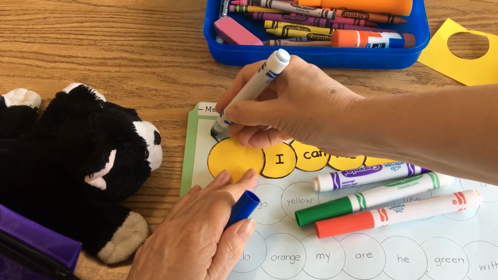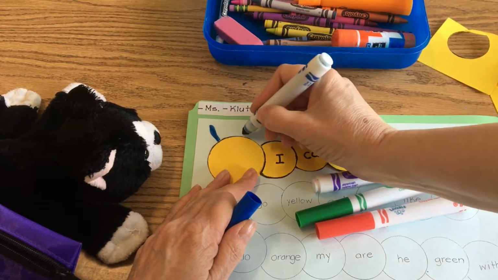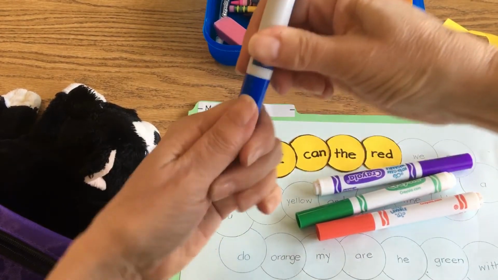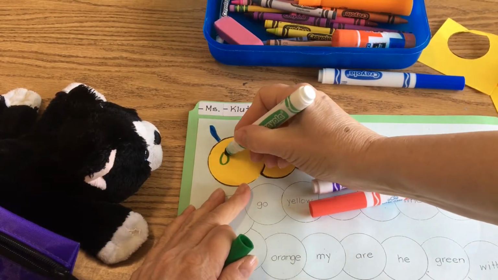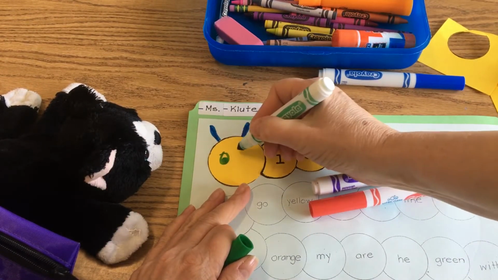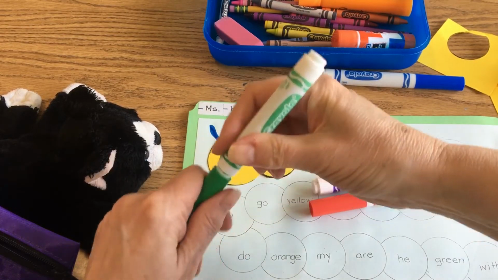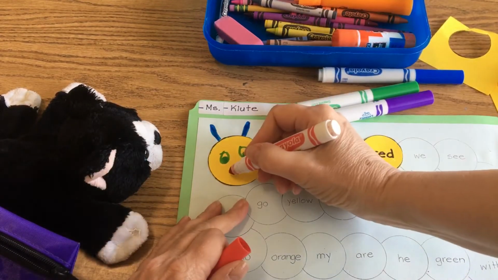So a caterpillar is an insect. And I'm just going to draw in some antenna, 2 antenna at the top. I'm going to make some green eyes for my caterpillar. And if you want to give your caterpillar eyelashes, that's fine. If you want to make your caterpillar a little girl caterpillar, that's fine. I'm going to give my caterpillar a mouth.